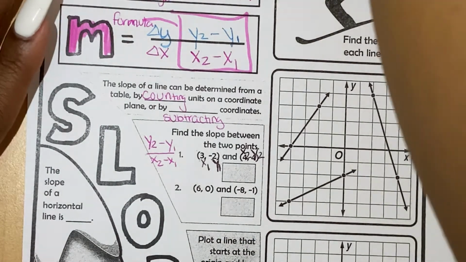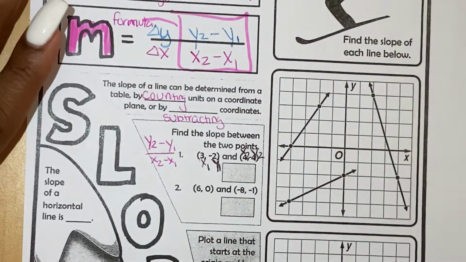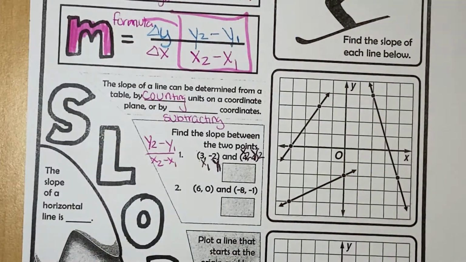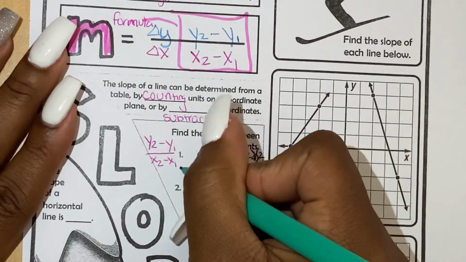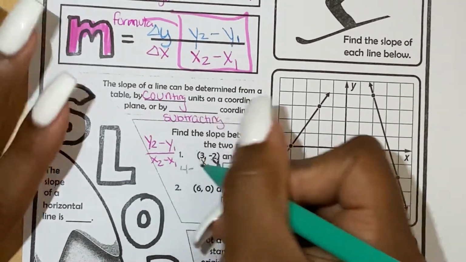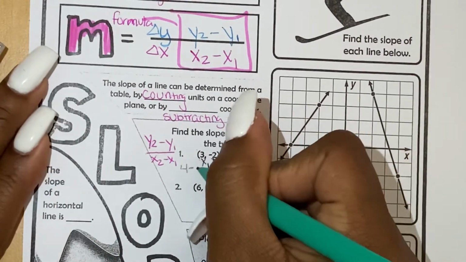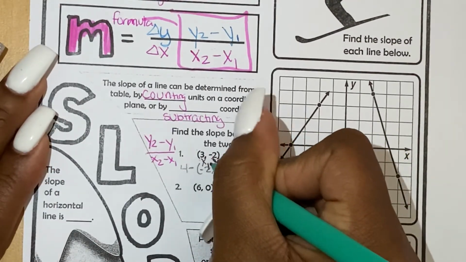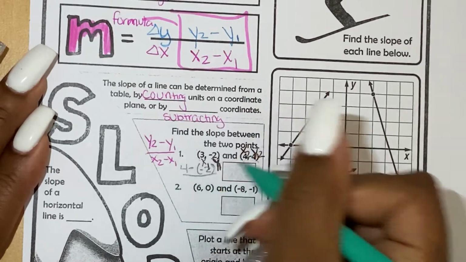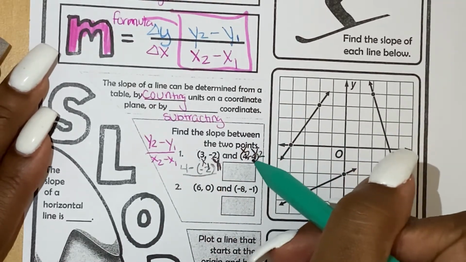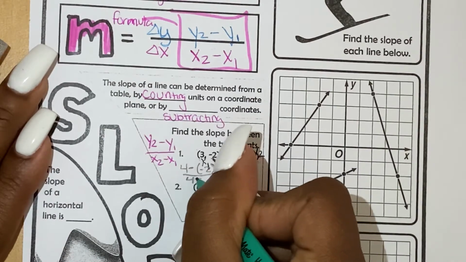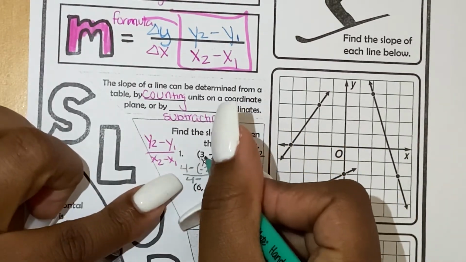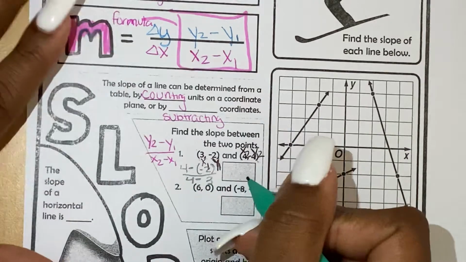So when I'm plugging these into the formula, Y2 is represented by that number 4 right there, minus Y1, which is -2, over X2 is represented by that 4 right there, minus X1, which is represented by that 3. Okay?